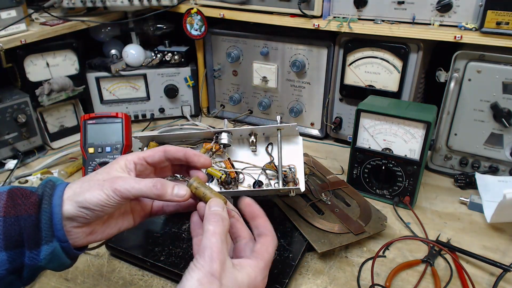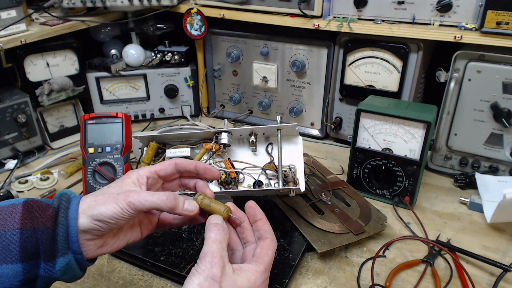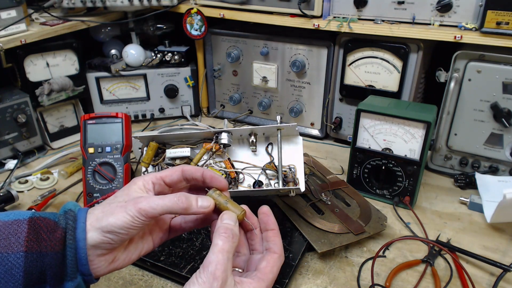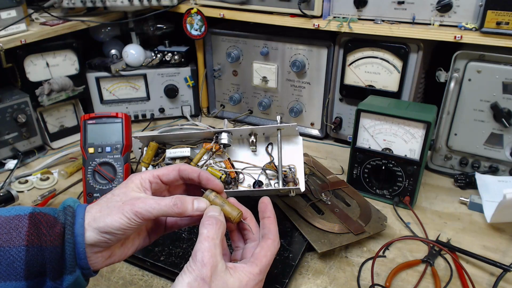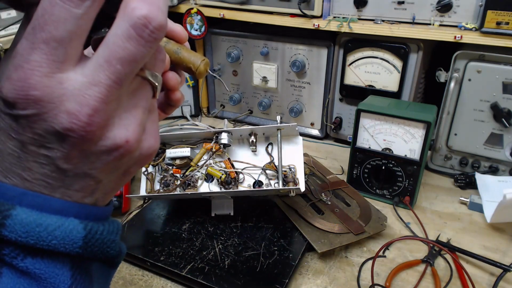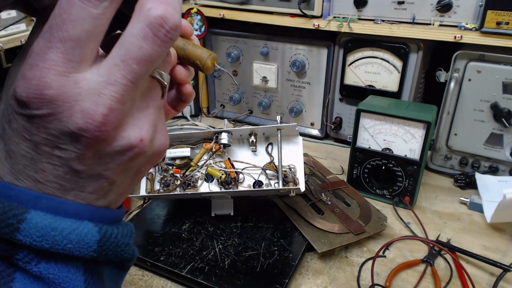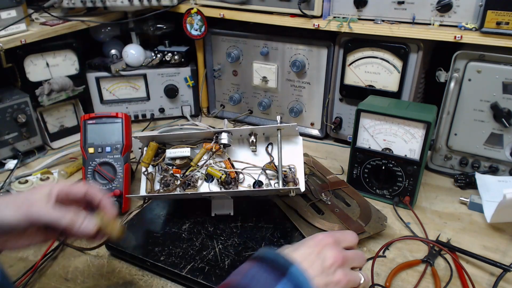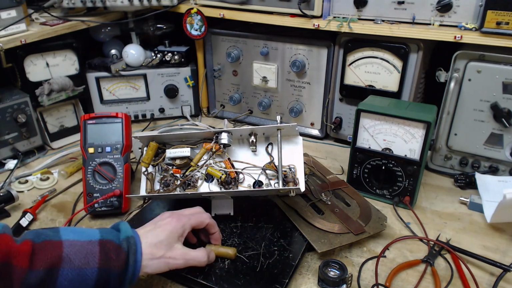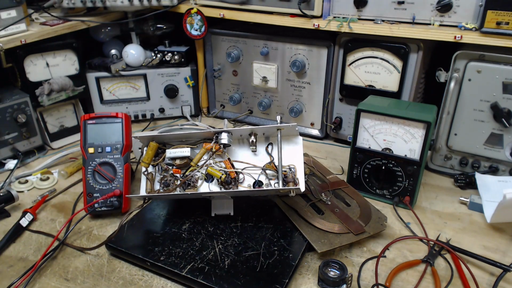Here he is. 0.2 right there. And the voltage, I can't really read it, but it looks like 400 volt. Okay, I'll find a 0.2 we can stick in there. Oh, let's test this thing. Yeah, let's test this thing.